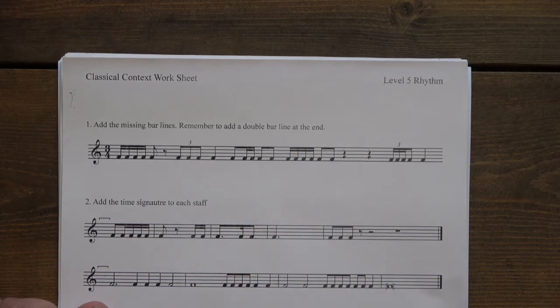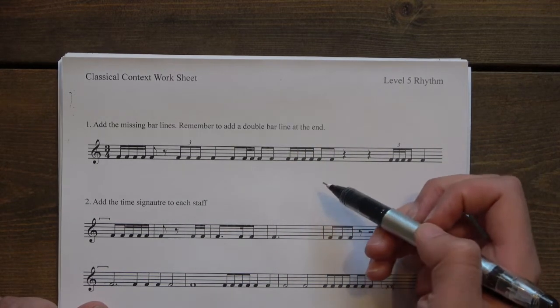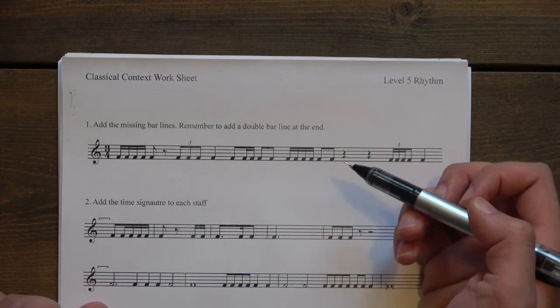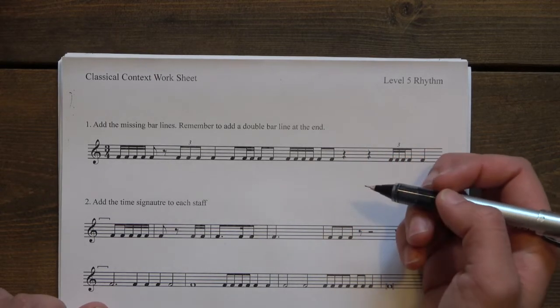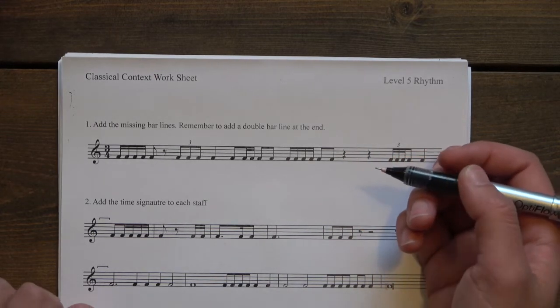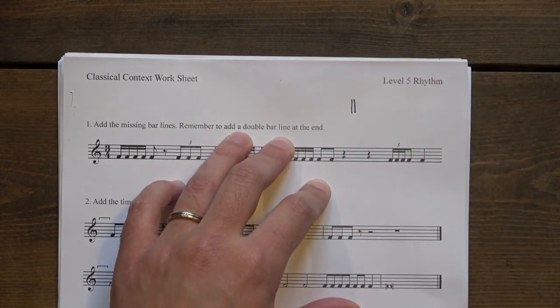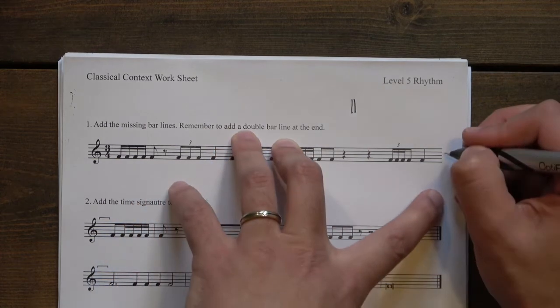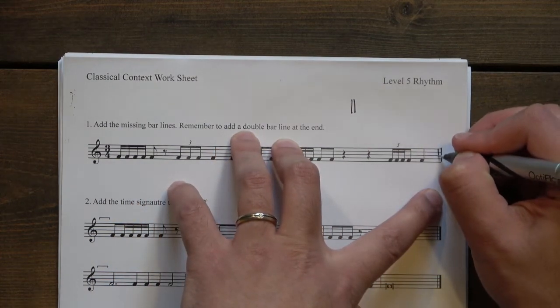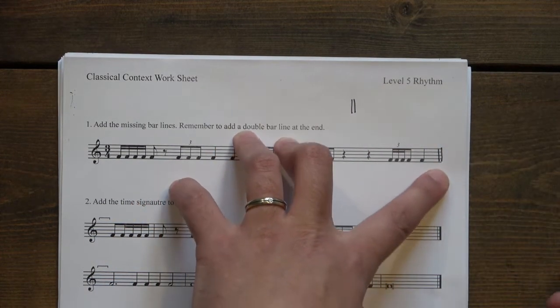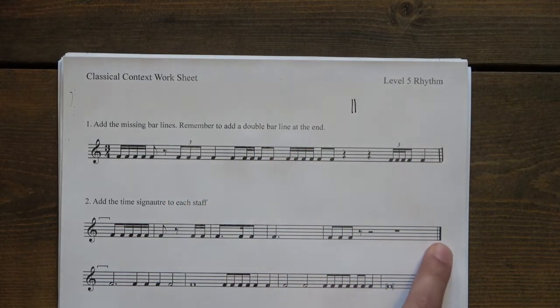Now before we do anything, if you actually are doing an RCM Level 5 theory exam, there's actually a mistake in the glossary at the end of the book. A double bar line looks like this. Okay? I'll put one there. There's a double bar line. That's what a double bar line looks like. Now, this down here is a final bar line. Okay, those are two different things.